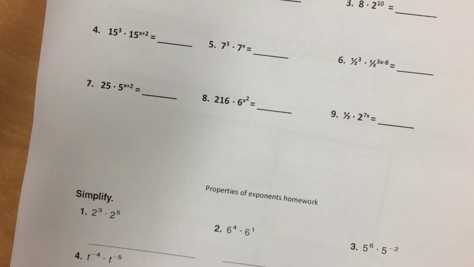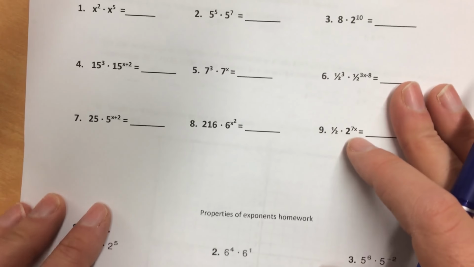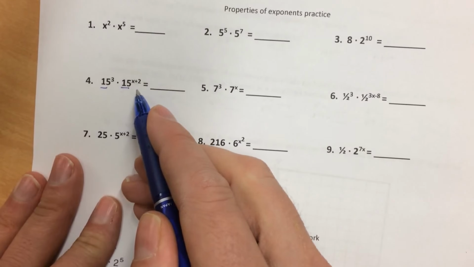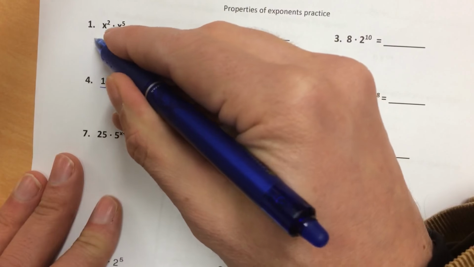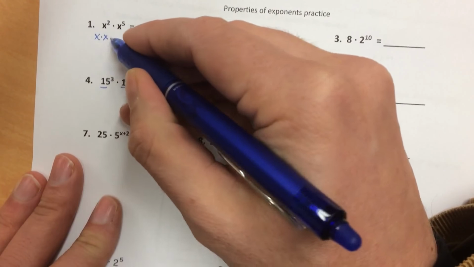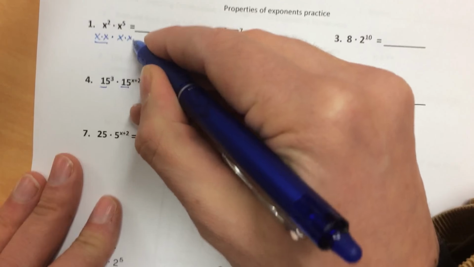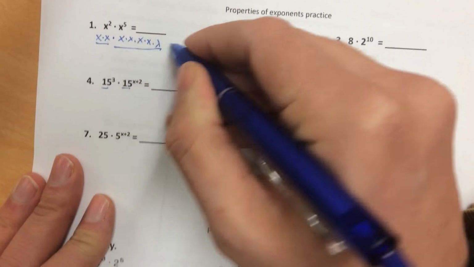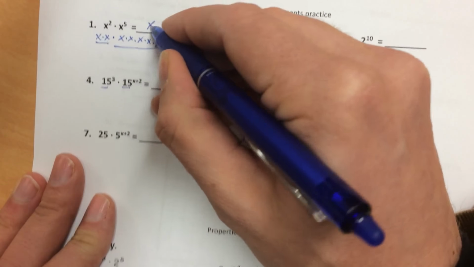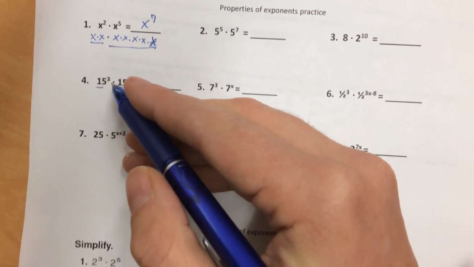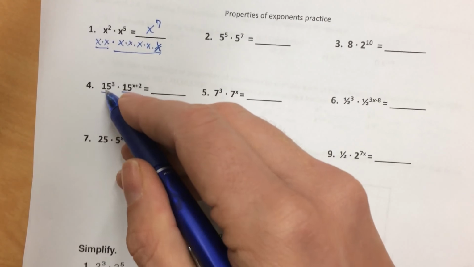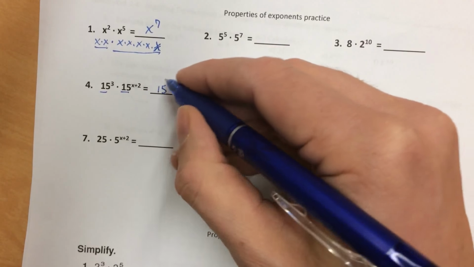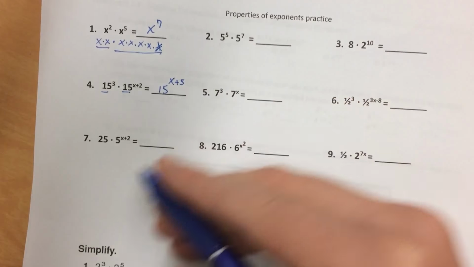On the back, you are doing some properties of exponents, and you should remember from Algebra 1 that if you have two things multiplying with the same base, you add the exponents. The reason for that is x squared means x times x. X to the fifth means x times x times x times x times x. And if they're multiplying together, 2 times, and then that multiplies 5 more x's, that's a total of 7 x's multiplying together. And that same property holds for numbers. This is 15 times 15 times 15 times a bunch more 15s. And so the total number of 15s that are multiplying is 15 to the x plus 5 power.